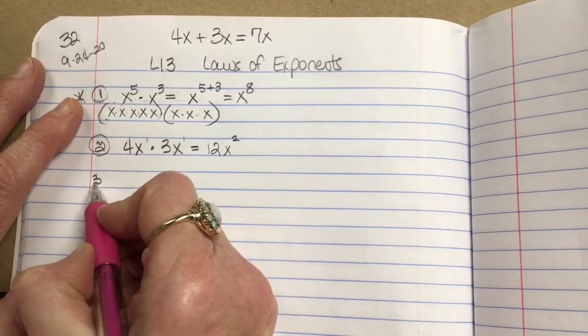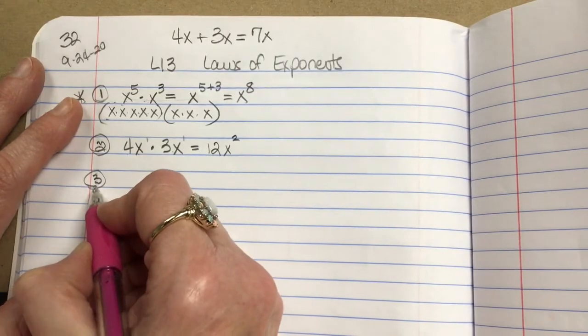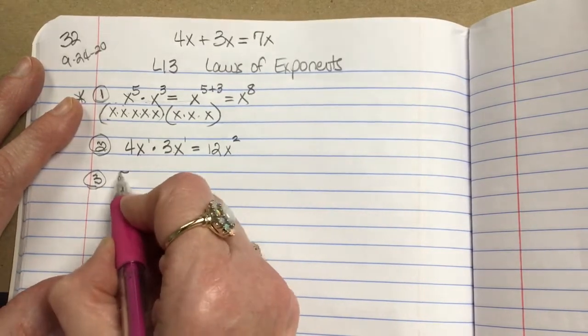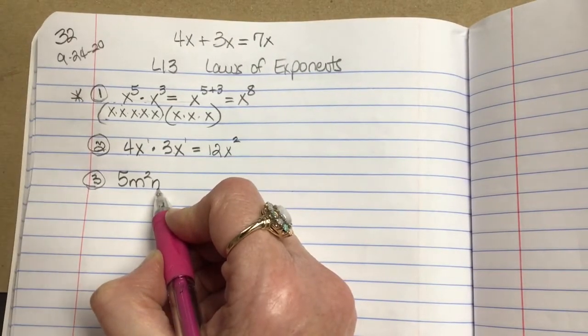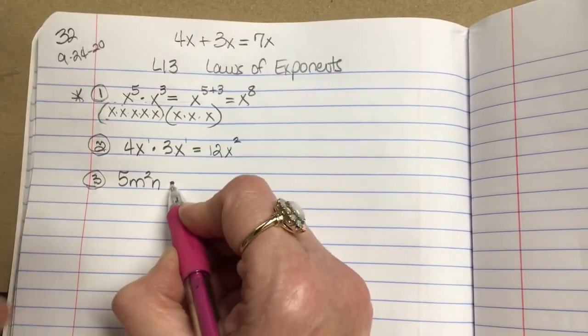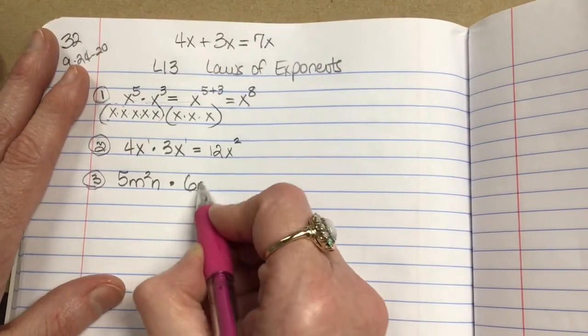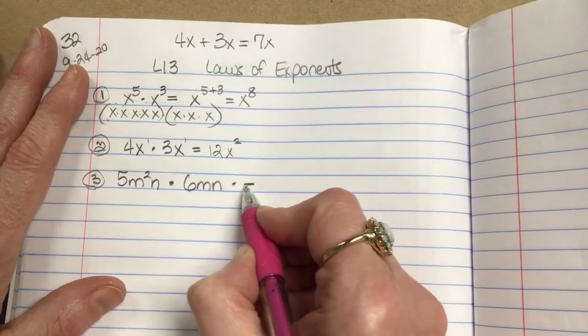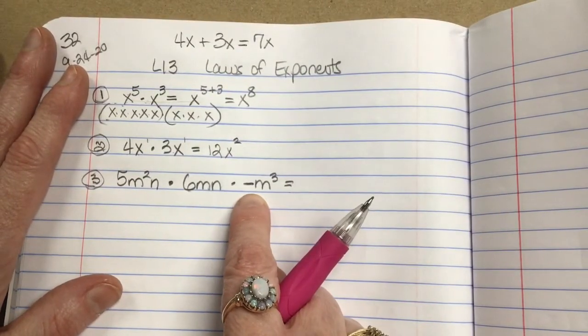Number 3. Let's do just a couple more of these, and then we'll jump into the second law of exponents. Let's do 5m squared n. I don't think you have any in classwork that have 3 in them, but 2, 3, they're about as equal. Several of your problems use parentheses. I use dots. Times 6mn times negative m cubed.